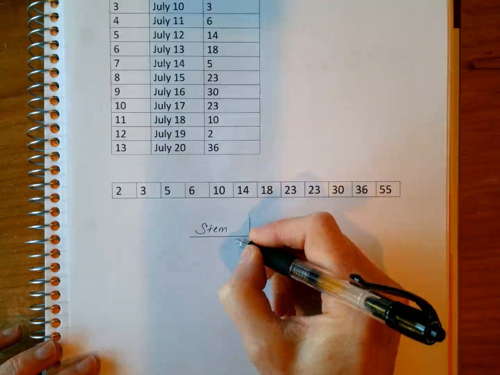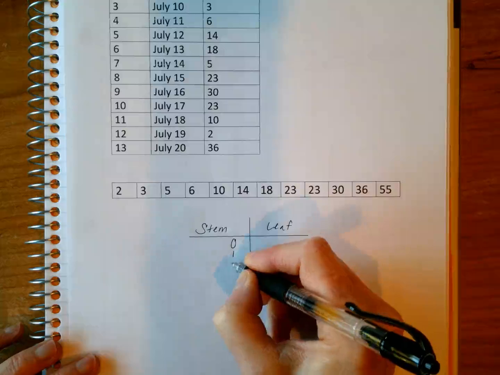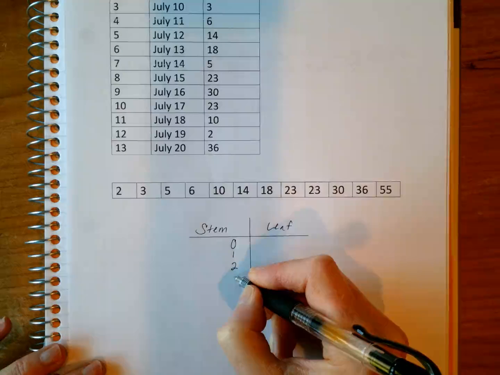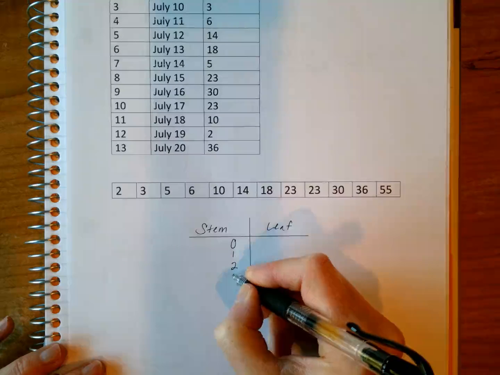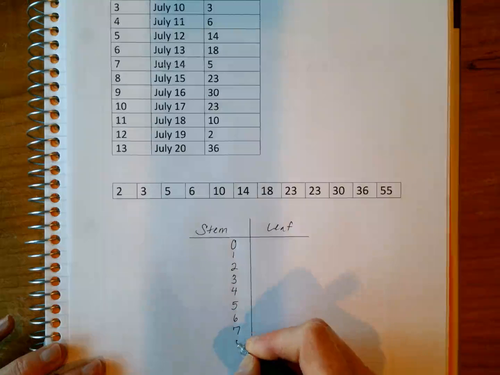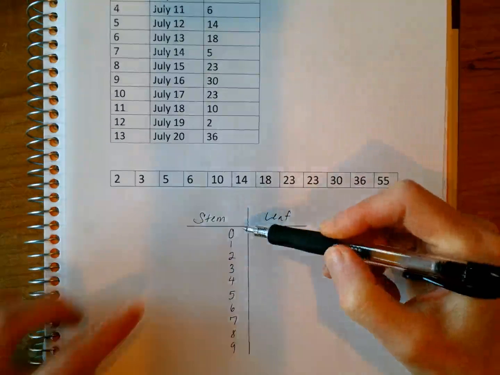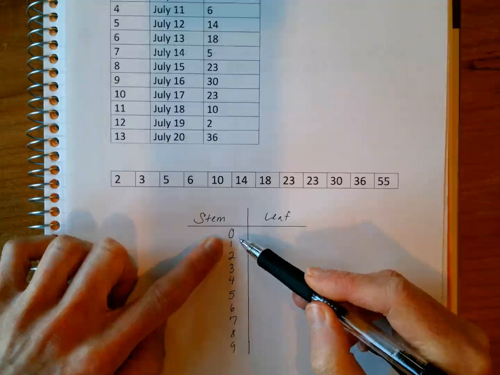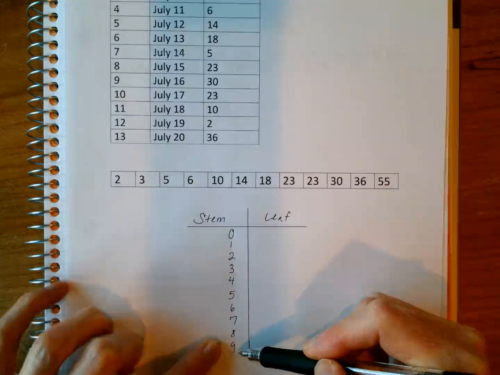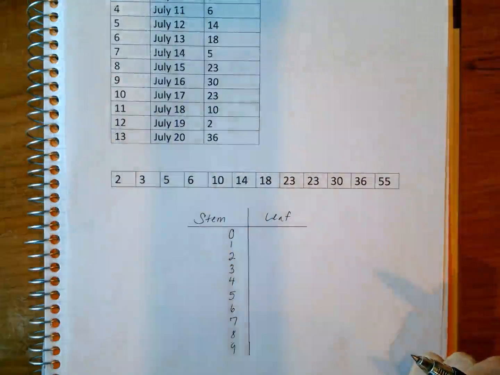Just for the sake of showing you how one of these is put together, we'll go ahead and put a 0 and a 1, even though you're not necessarily going to see all of these represented in the data. I want you to understand that each of these single digits over here represents the tens place in some of these numbers.